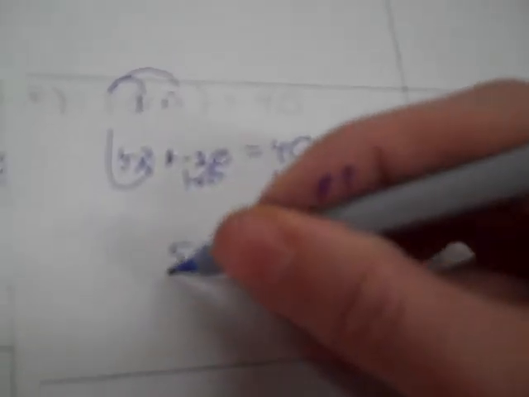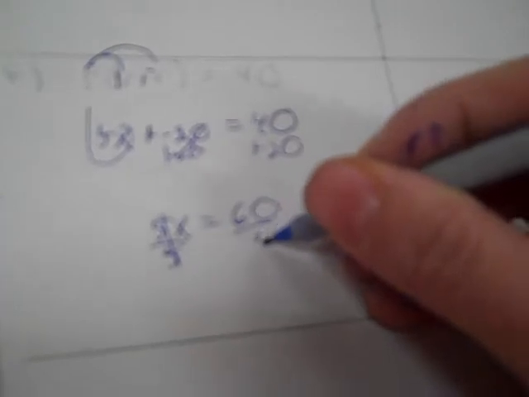Okay, now if there's no second power, we use the rainbows like normal. Okay, so 5 times 1 is 5x, and 5 times negative 4 is negative 20, equals 40. Okay, and then we just add 20. So 5 times x equals 60, and then I divide by 5, and that's 12. There's only one answer to the problem, so that's 12.